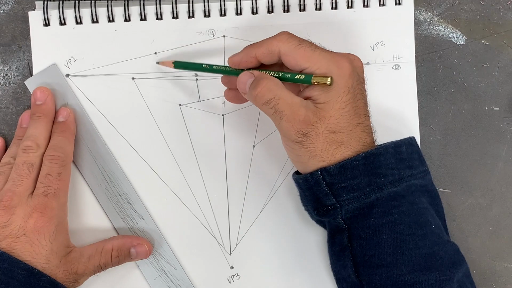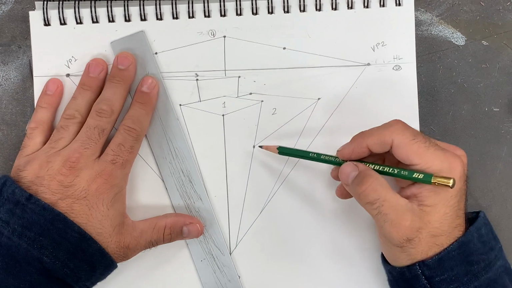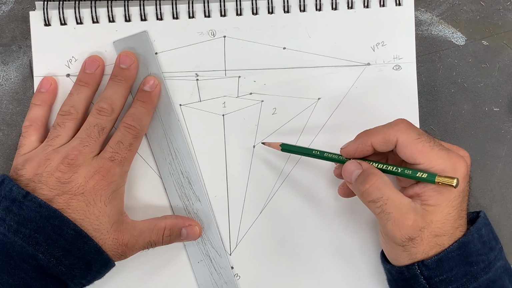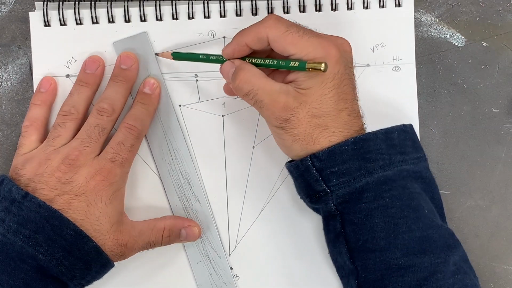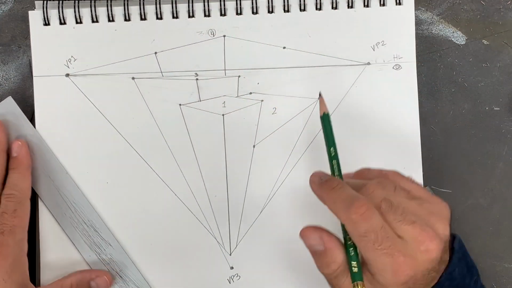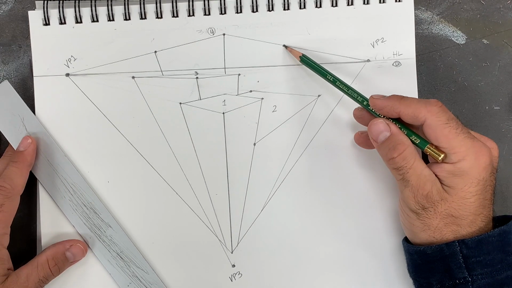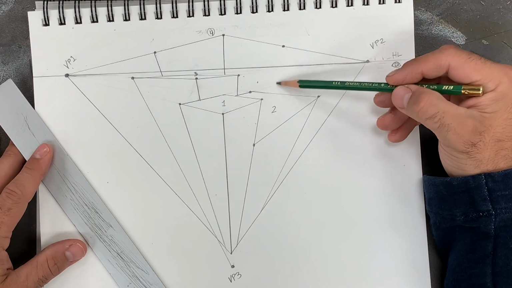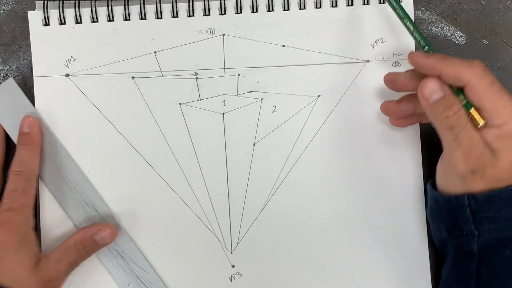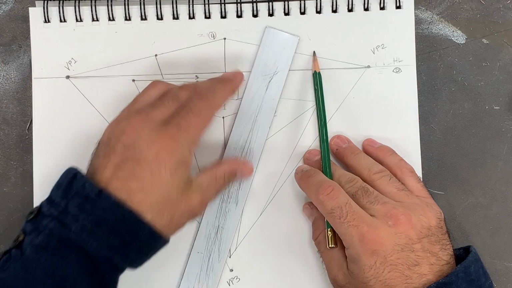So from this point to vanishing point 3, but we're gonna stop right here. And we're gonna do the same thing with the point on the right-hand side, and we're gonna stop right at the top of building 2, right? So align this top point right here to vanishing point 3.